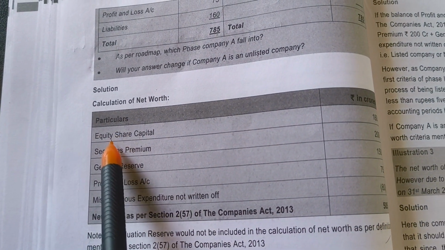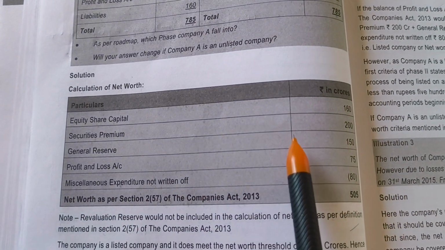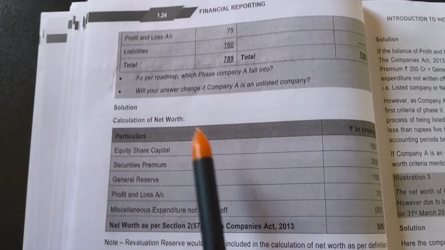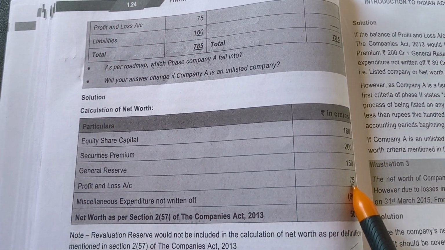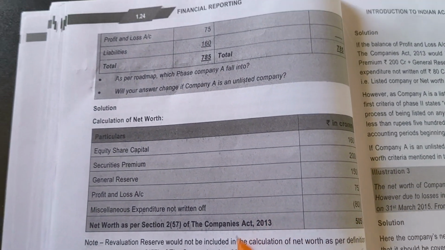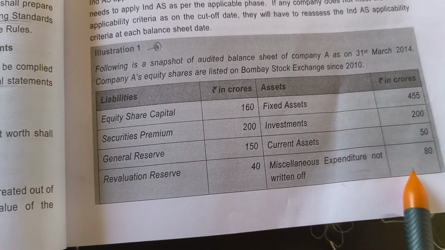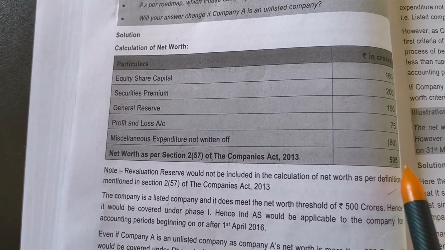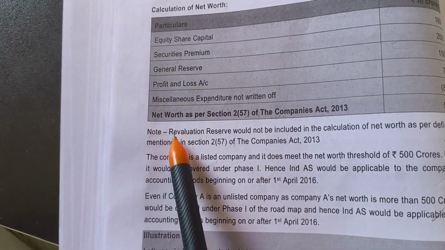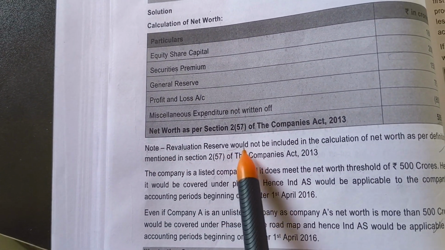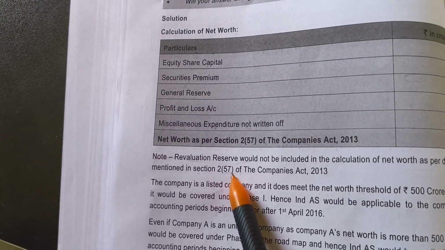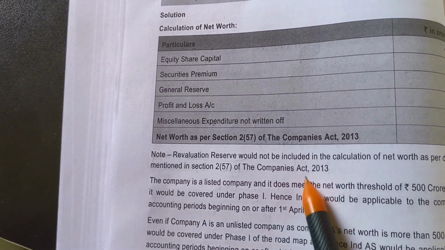So equity share capital 160, securities premium, general reserve. Then the profit and loss we have been given, some profit, and that too we'll add. From all this we'll deduct just one item which they have given, miscellaneous expenditure not written off. If we deduct that, it comes to 505 crore. See, they have given here that revaluation reserve would not be included in the calculation of net worth as per the definition mentioned in section 2(57) of the Companies Act.